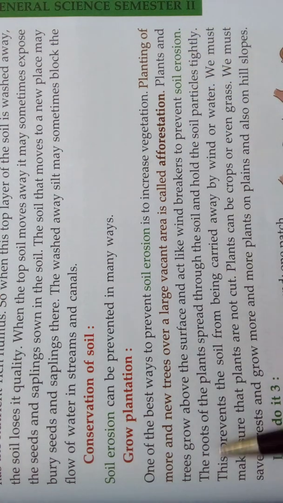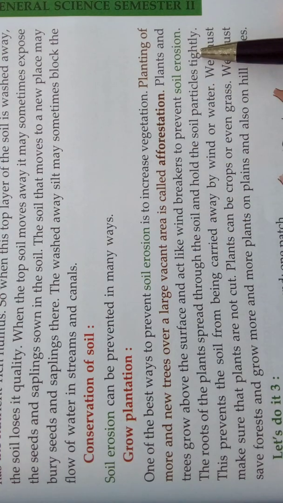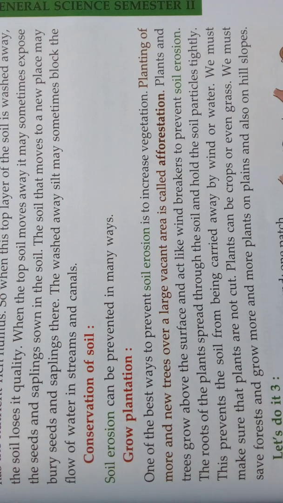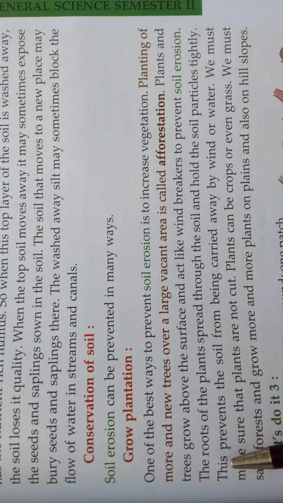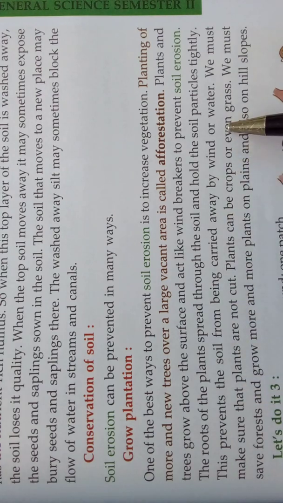So, plants and trees grow above the surface and act like windbreakers to prevent soil erosion. If wind blows, what will happen? It will not blow the soil away, it will hold the soil firmly, the roots of the trees, so that the soil won't wash away due to water and also won't blow away due to wind. The roots of the plant spread through the soil and hold the soil particles tightly. This prevents the soil from being carried away by wind or water.